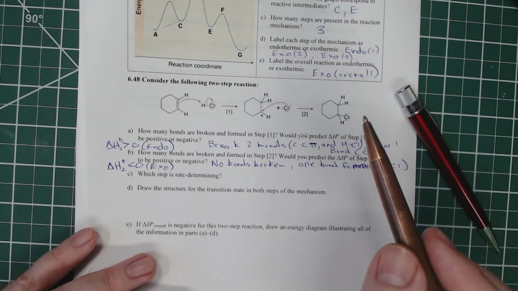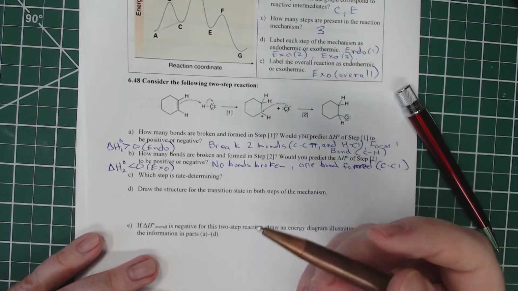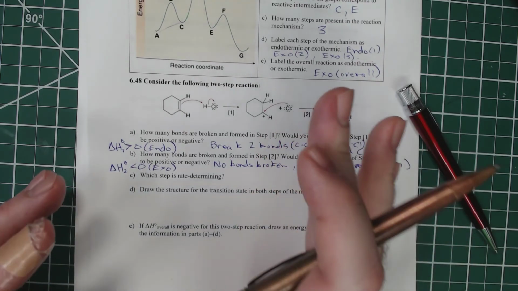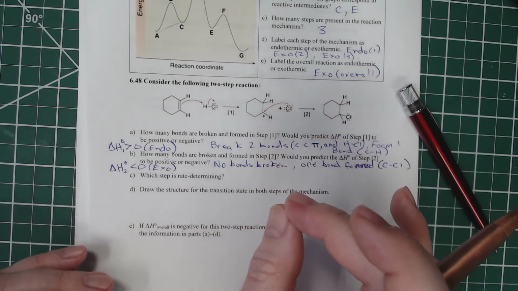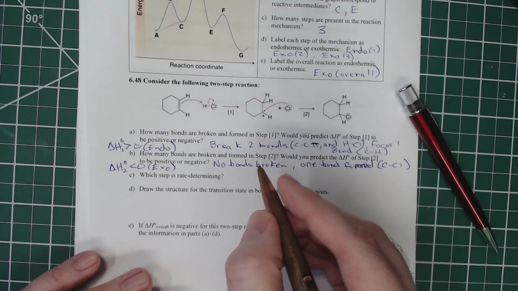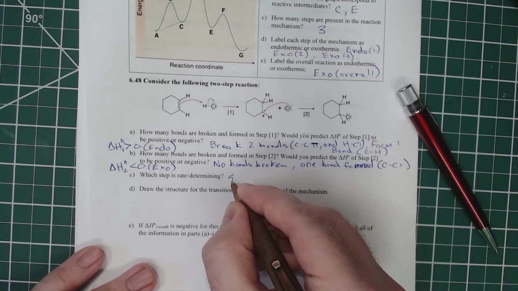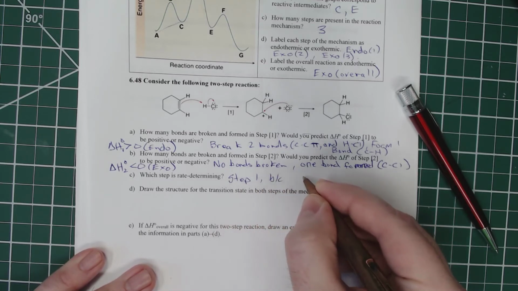Usually the step that is rate determining is going to be the step where bonds are being broken. If you have one step where there are no bonds being broken, and another step where some bonds are being broken, then the step with the bonds being broken is going to be the rate determining step. So step 1, because bonds are being broken.